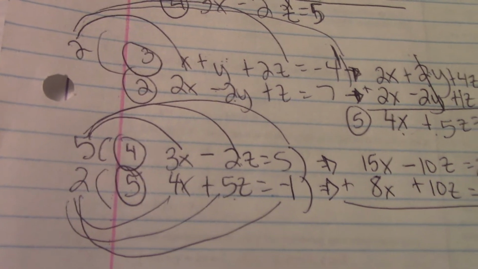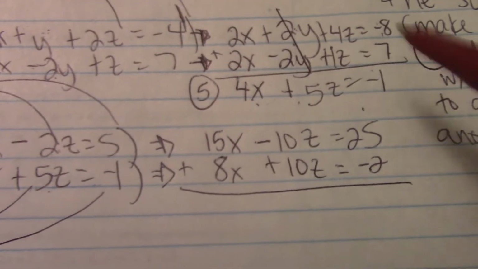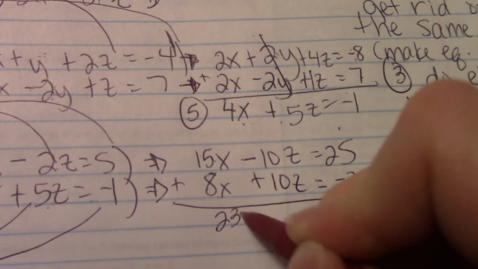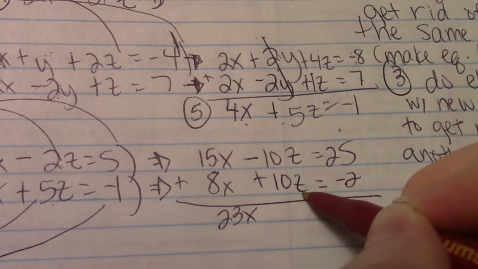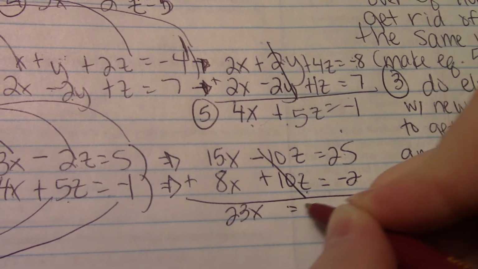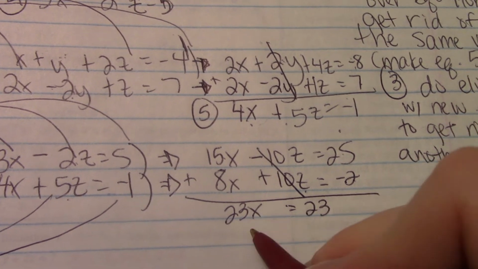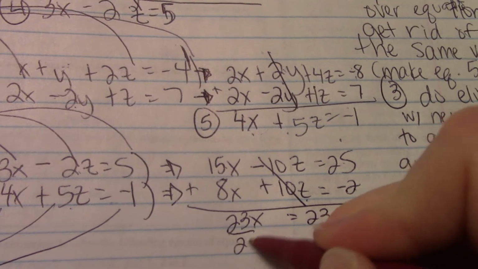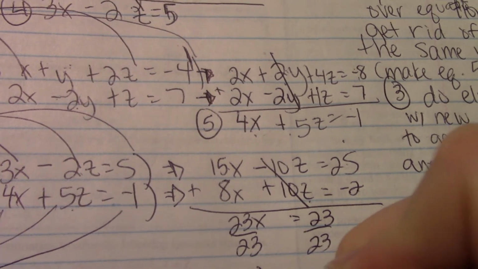Once again, we add these. Now 15 plus 8 gives us 23x. Negative 10z plus 10z goes away. 25 plus negative 2 equals 23. Now we have to solve for x. Okay, so divide by 23, x equals 1.